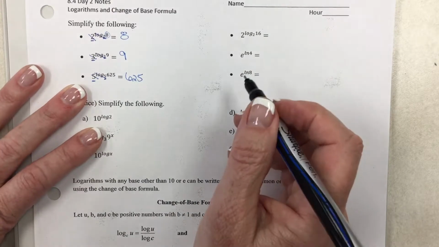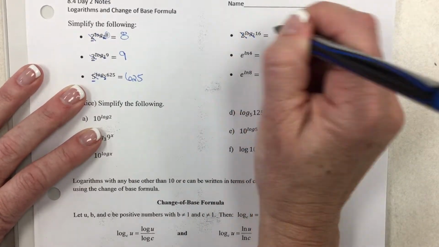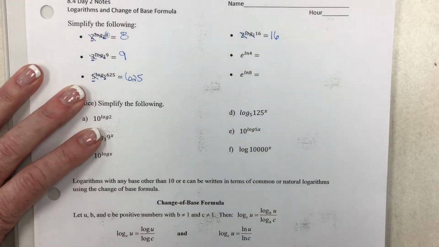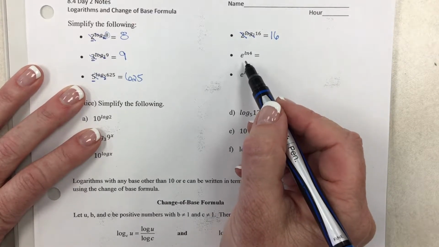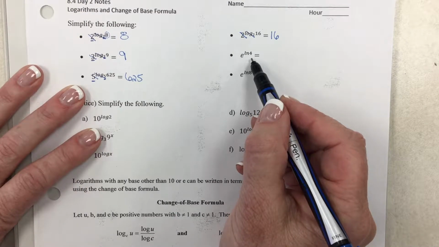Moving over here. Again, don't overthink it. You're left with 16. Now, I have e raised to the natural log of 4.